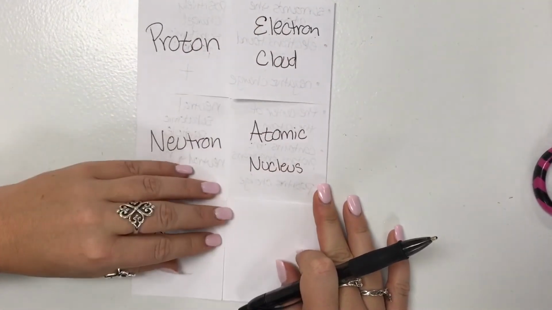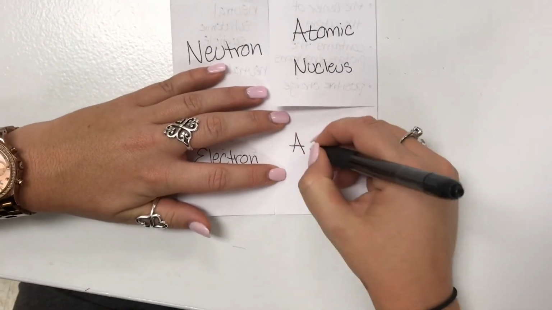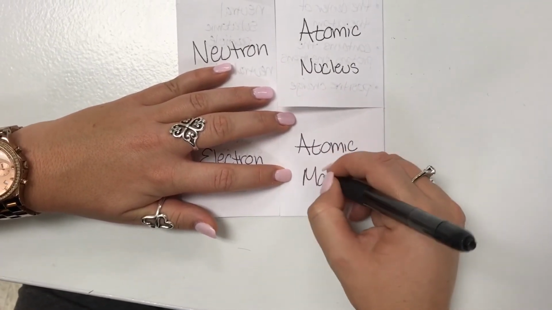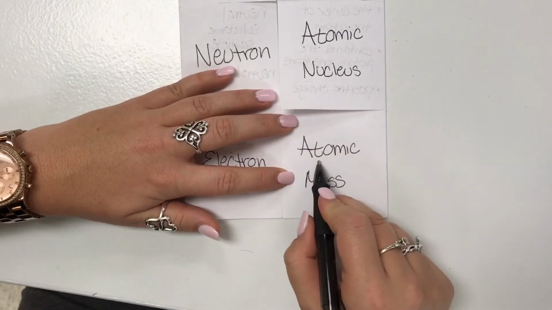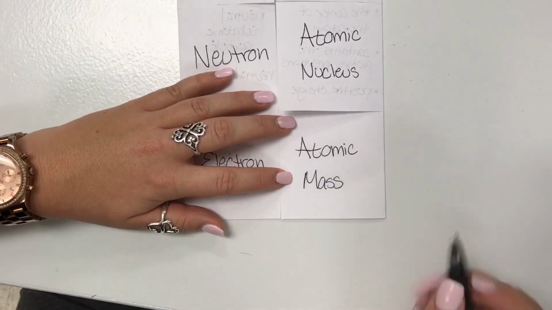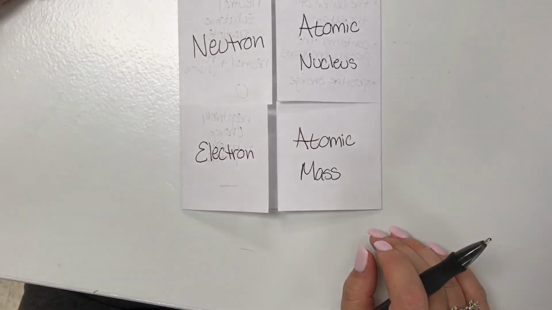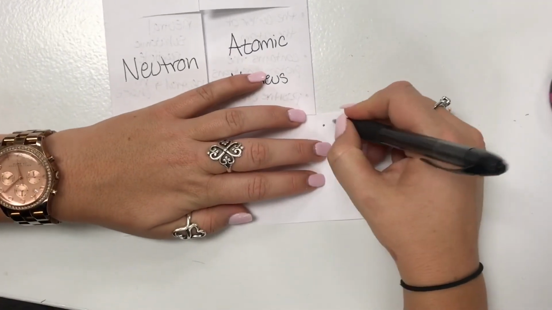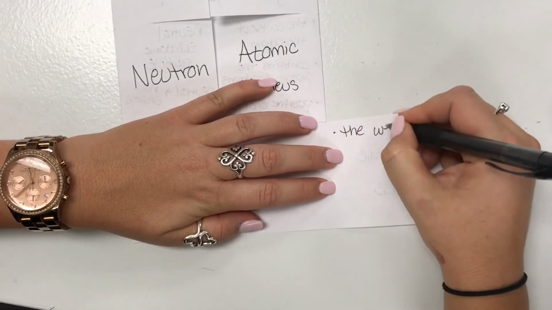The last one here at the bottom is going to be the atomic mass. So atomic is ATOMIC, mass is MASS. The atomic mass, this is just the weight of the atom.